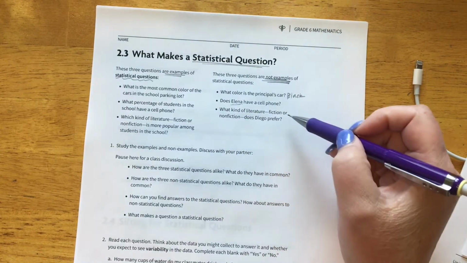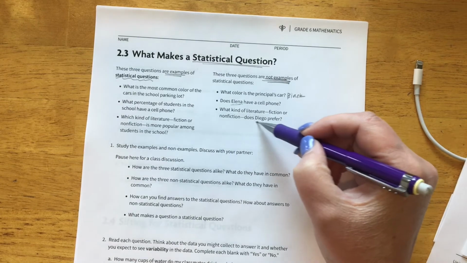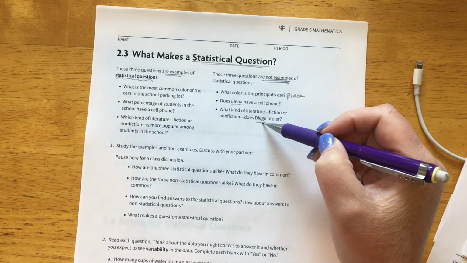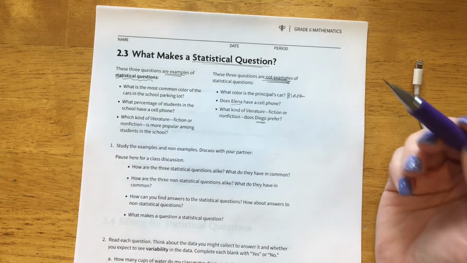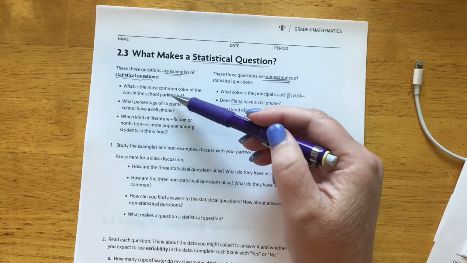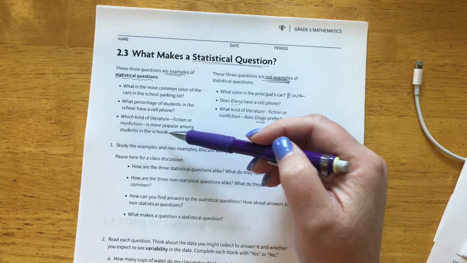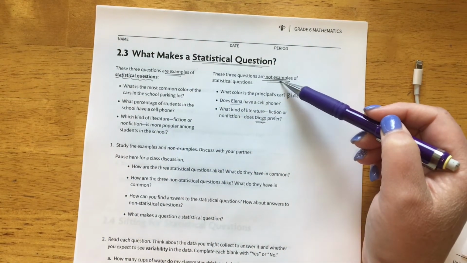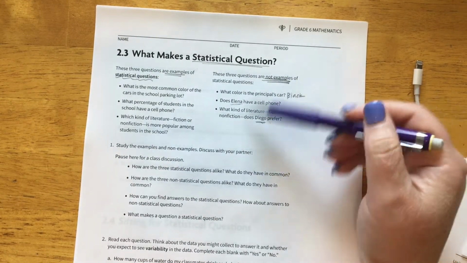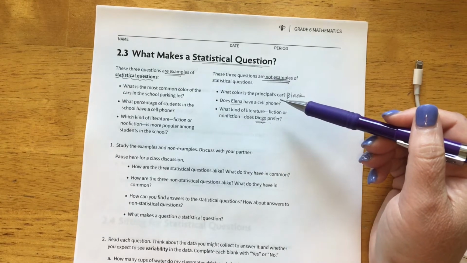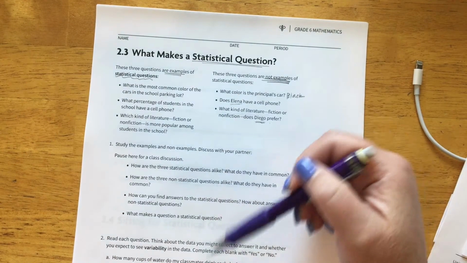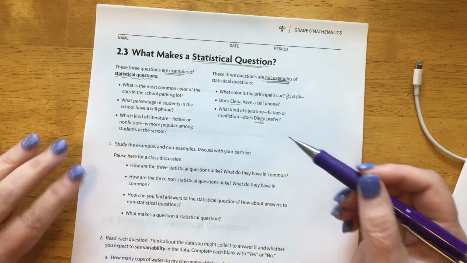What kind of literature, fiction or nonfiction, does Diego prefer? Again, we're only asking about one person, so it's going to be the same answer. So I think that's the key here. Statistical questions have lots of different answers. Non-statistical questions only have one answer, which makes them not very good questions to do on a survey. Does that make sense?